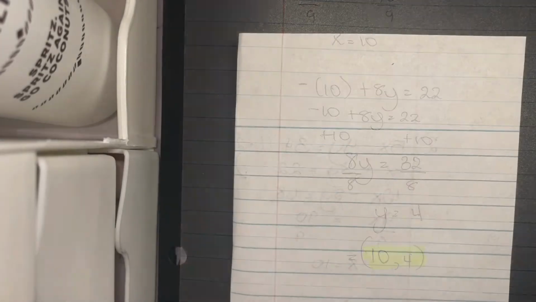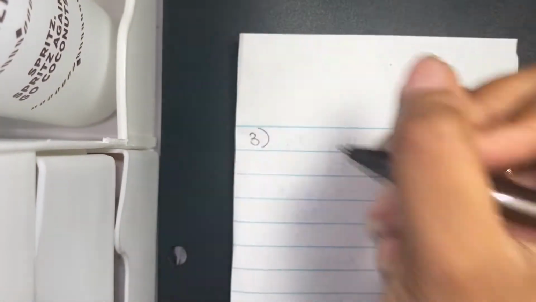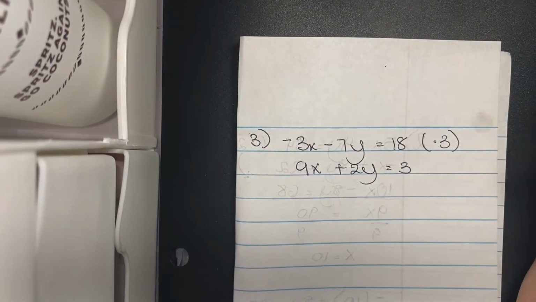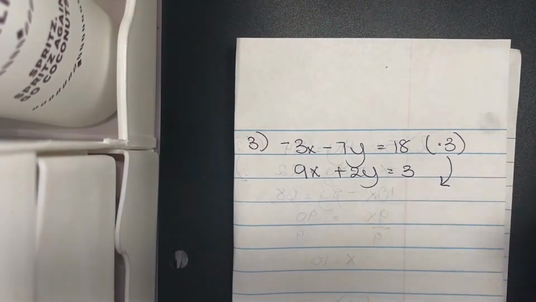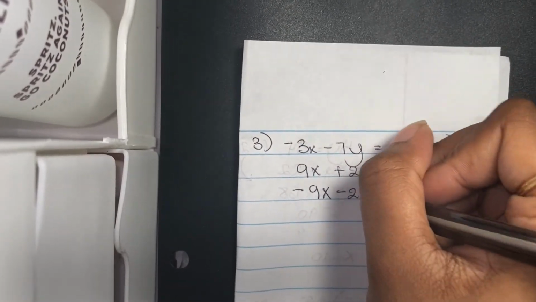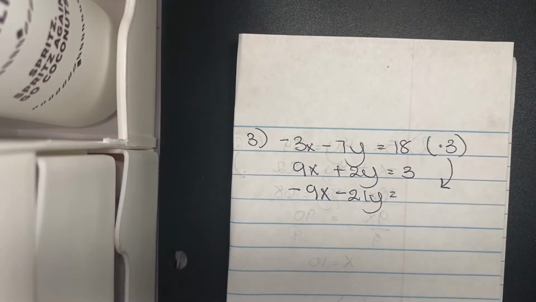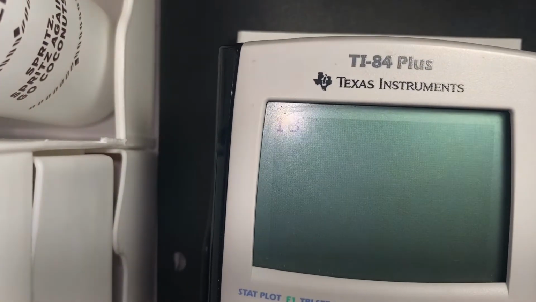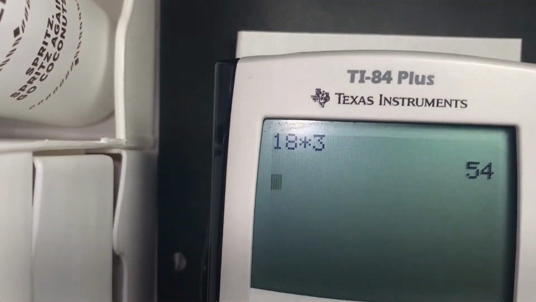This is the last example of elimination I will be doing, so this is the third one: negative 3x minus 7y equals 18 and 9x plus 2y equals 3. I just chose 3 so I could get rid of the x. It would have been harder to get rid of the y, because I would have to multiply the top by 2 and the bottom by 7. So the x is easier to do.